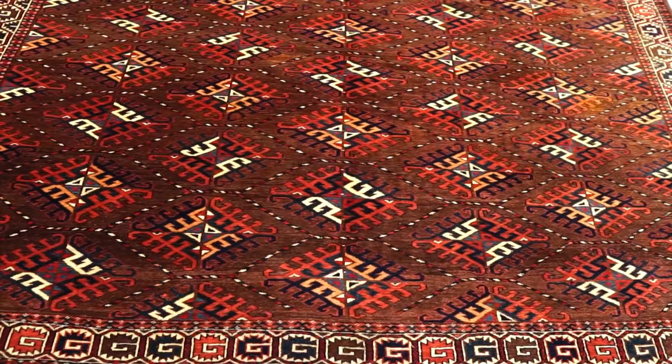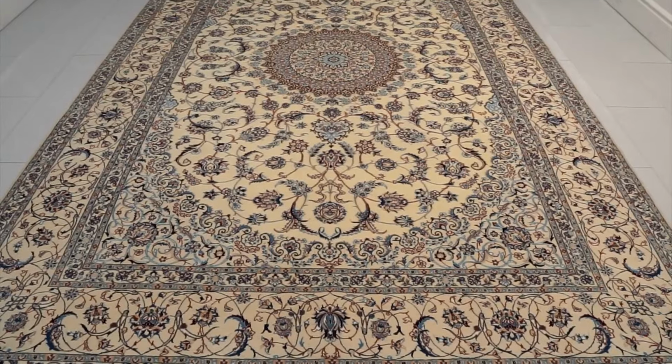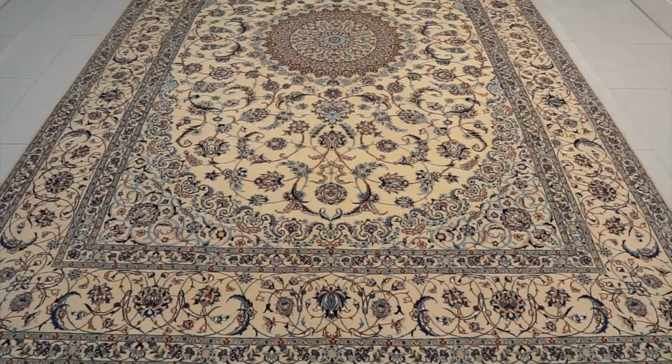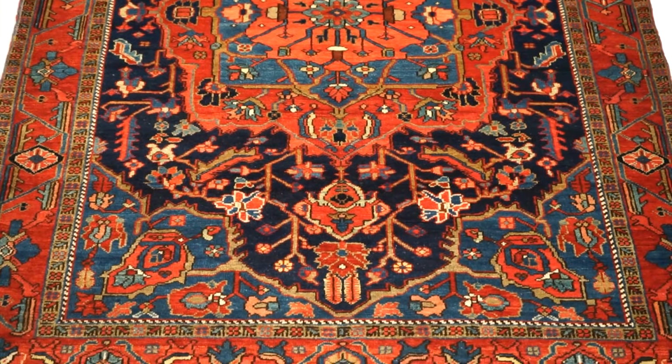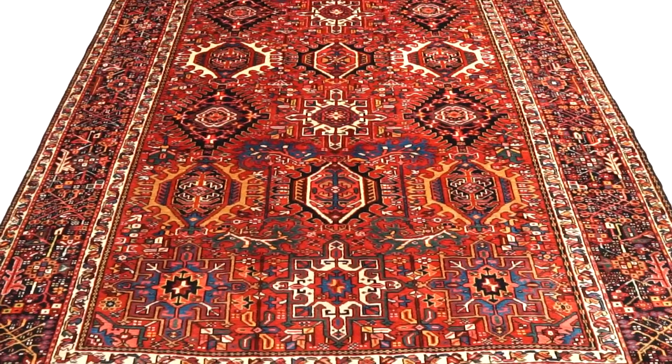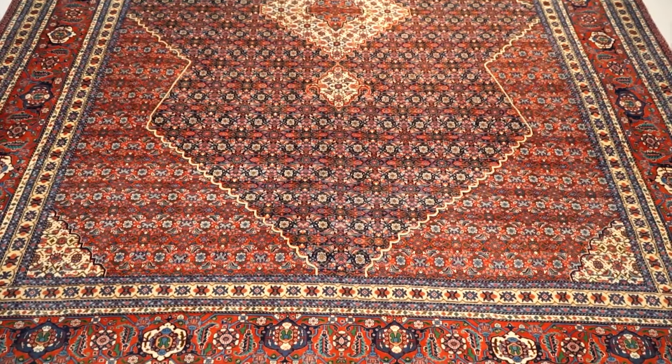So we'll be going over floral design, geometric design, and Herati design. We'll be going over all of the subcategories within each of these main categories of design. We'll try to show you different examples of what these designs look like. We'll also talk about the types of rugs that you can find for each of these designs.